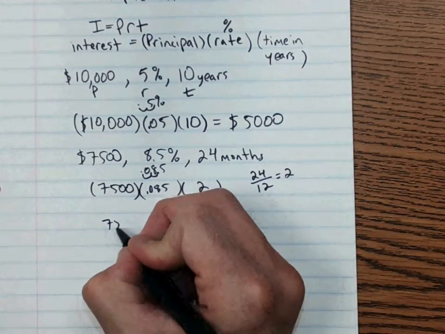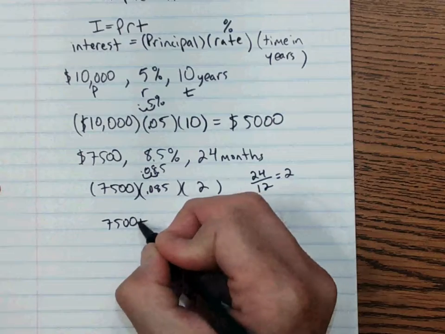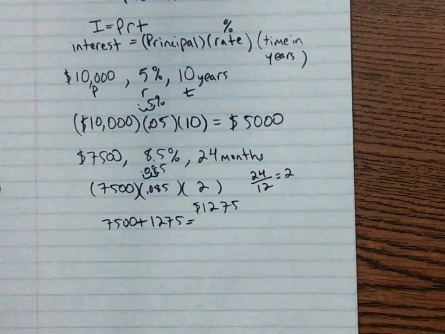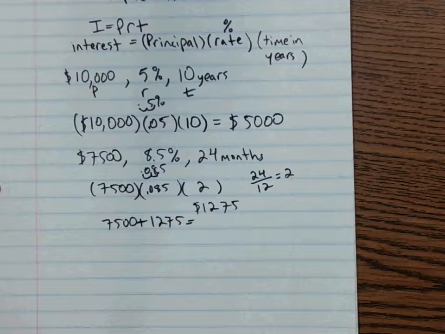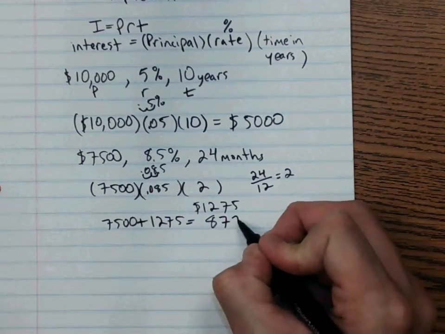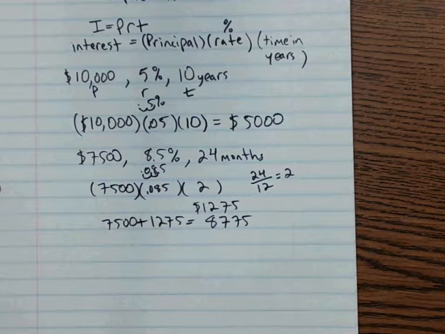If I want to know the total amount that I paid back, well, I include the interest plus the principal. That means I'm paying back $8,775. That included the principal and the interest earned.